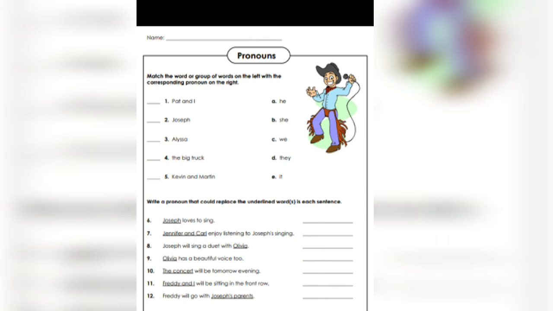Here we have to use the pronoun her. This thing you might not know because we have not done it yet. Okay, I will explain to you when him and her are used, right? Okay. Next, Olivia has a beautiful voice too.